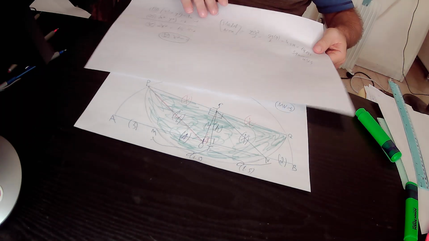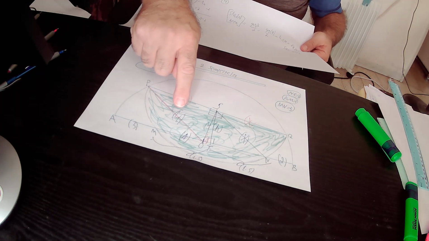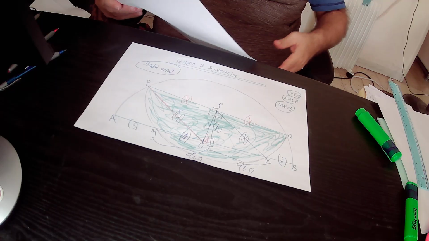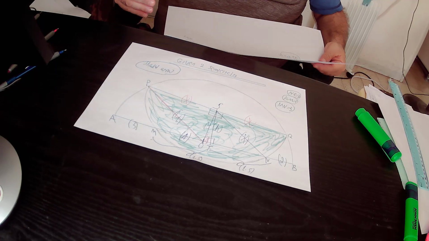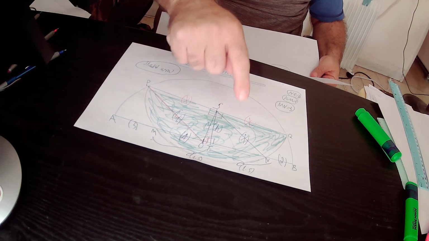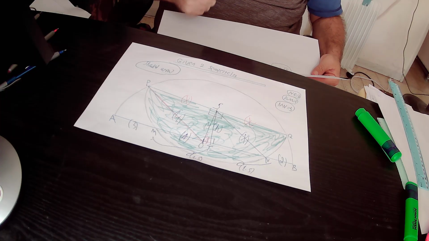So in total, the size of this shaded area equals 4.5 pi square units, or in terms of numbers, the size of this shaded area equals 14.137 square units.